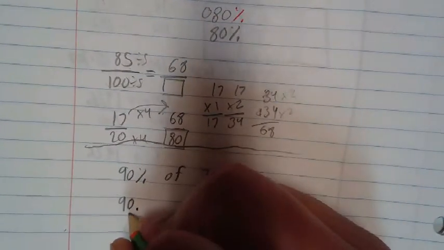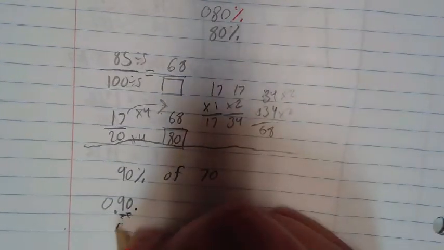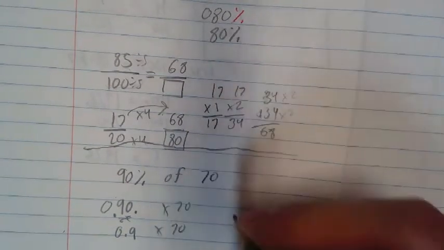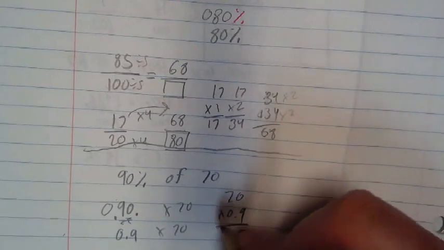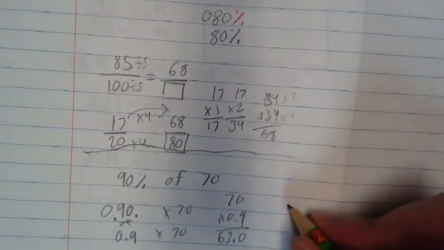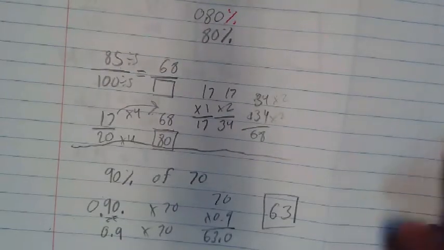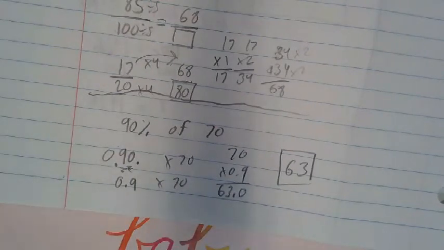Change it to a decimal number. 0.9 times 70. 70 times 0.9, 63. That was easy. 63. Look, guys, once you understand the basics, you don't have to go through all the steps. You just get to it.